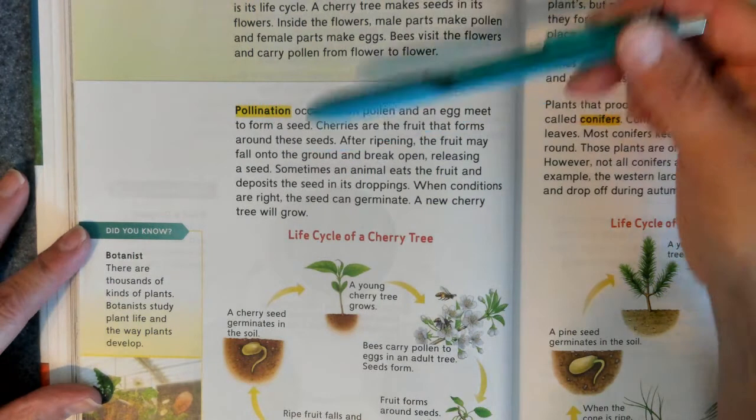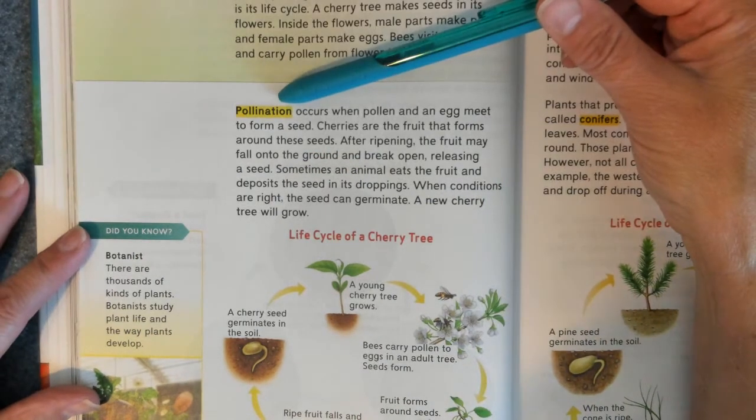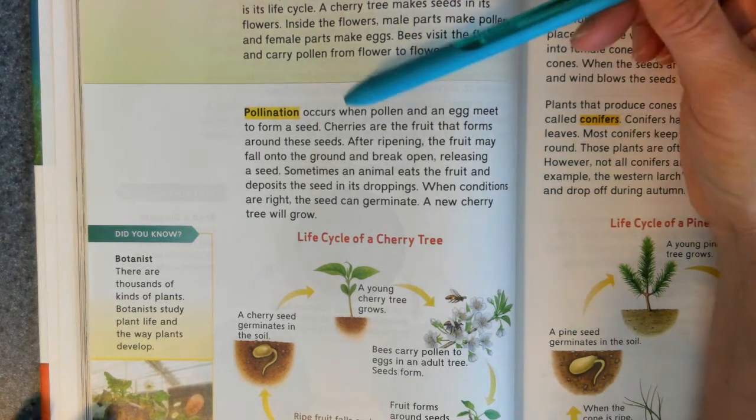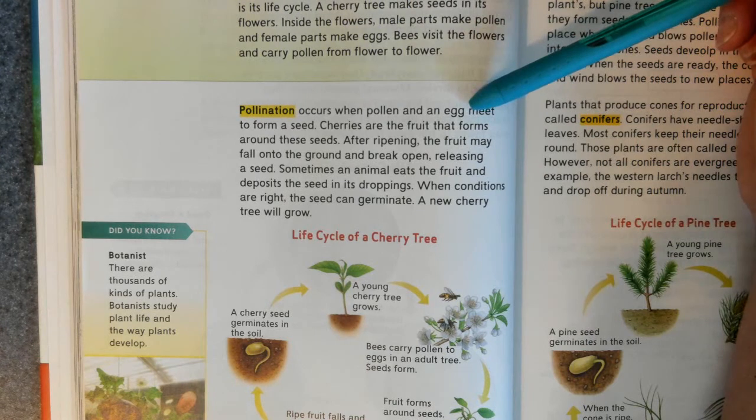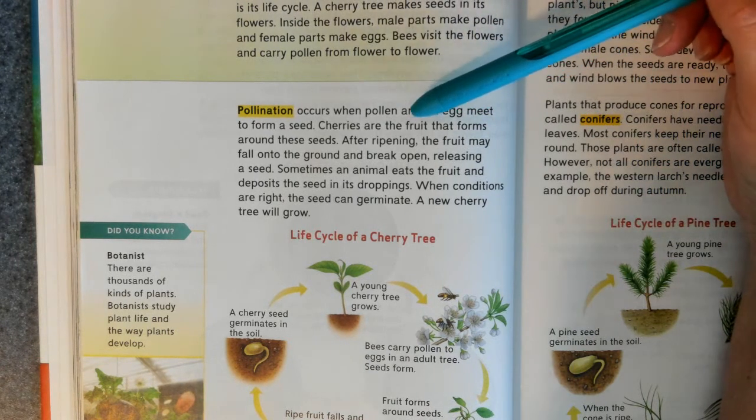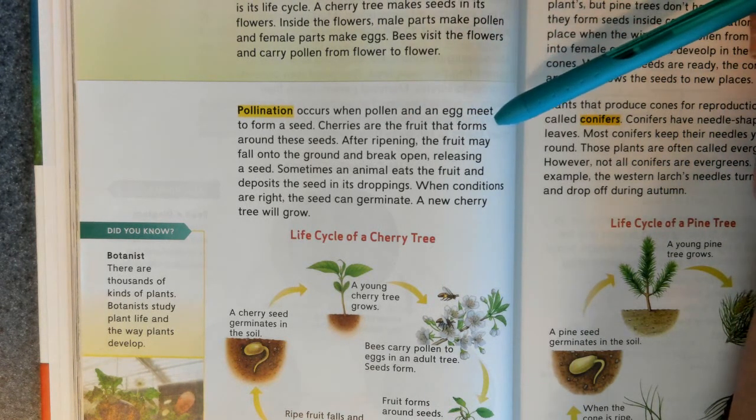Pollination. Can you say pollination? Say pollination. Good. Pollination occurs when pollen and an egg meet to form a seed. Cherries are the fruit that forms around these seeds.